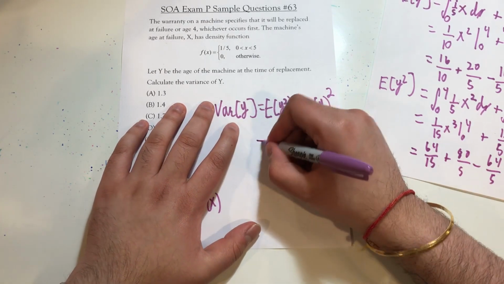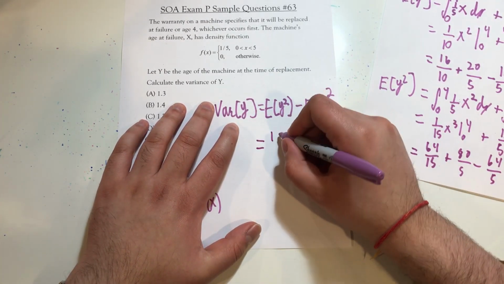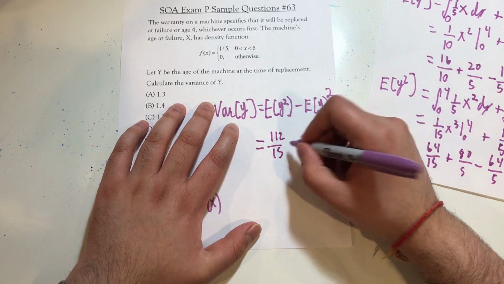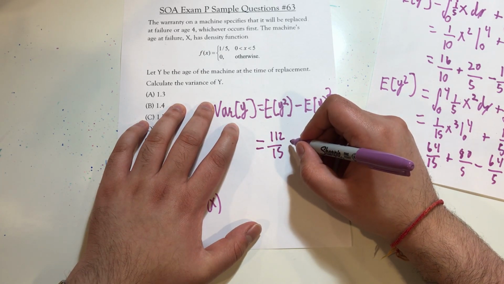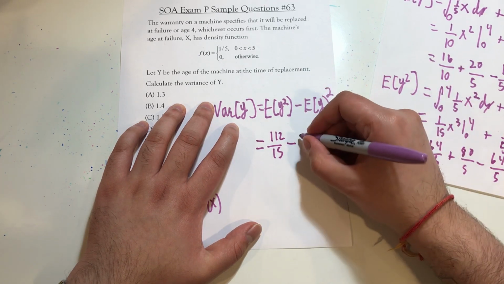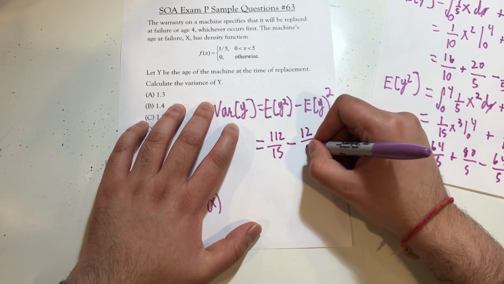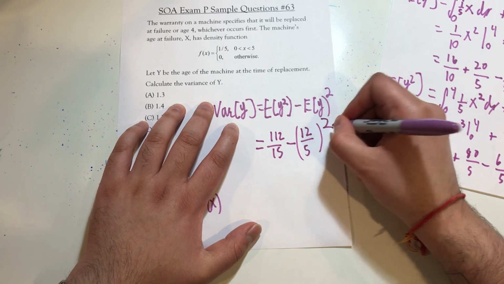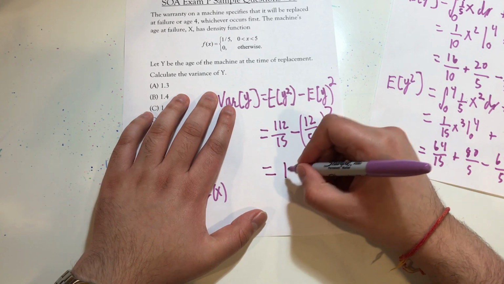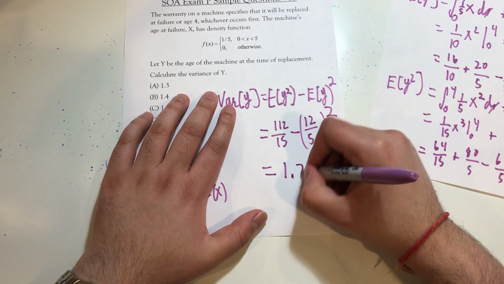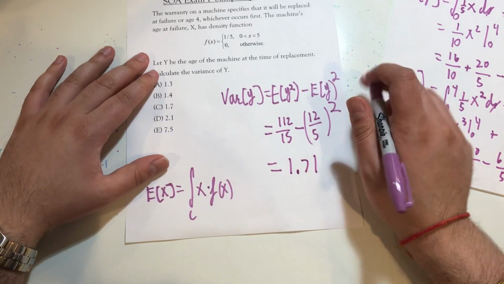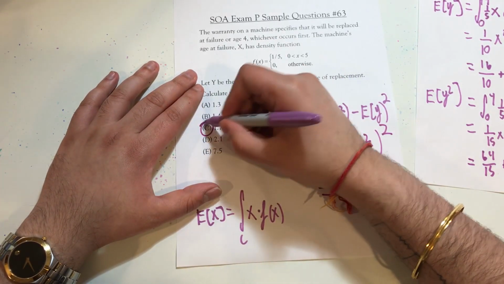So substituting into these equations, we get 112 over 15 minus 12 over 5 squared. And all you need to do is plug this into your calculator to get approximately 1.71, which lines up with answer choice C.